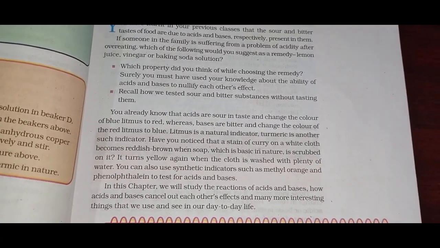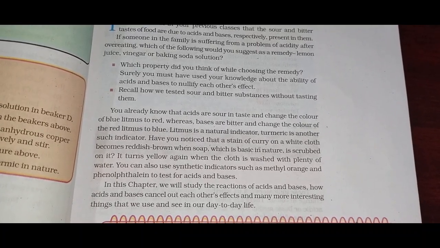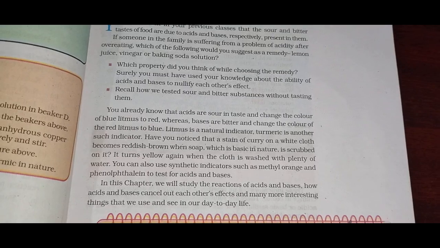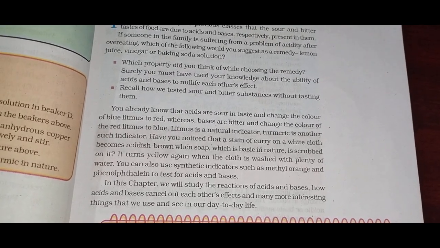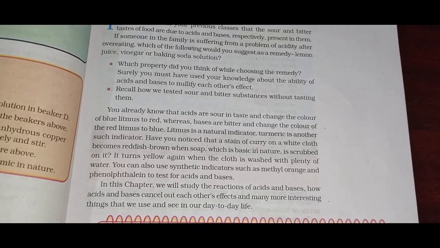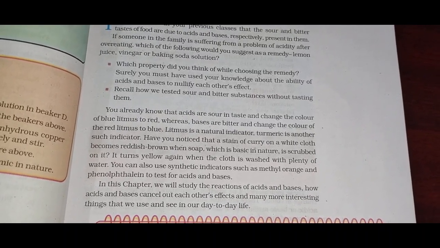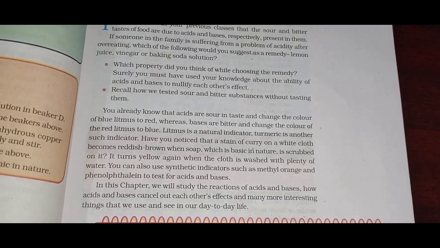So what is this litmus? Litmus is a natural indicator, so it will indicate whether it is an acid or a base. Turmeric is also a natural indicator we can use. Any stain of curry on a white cloth becomes reddish brown when soap, which is basic in nature, is scrubbed on it.